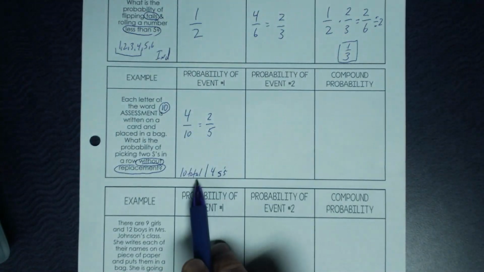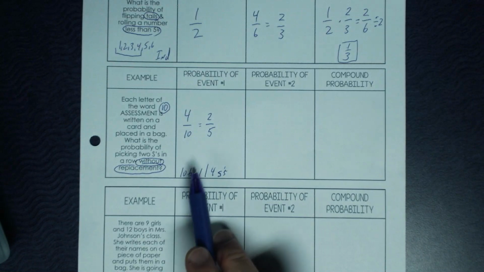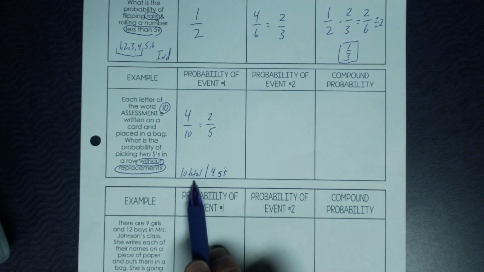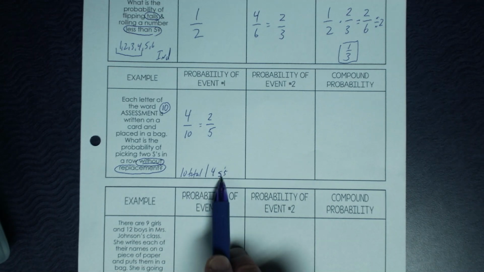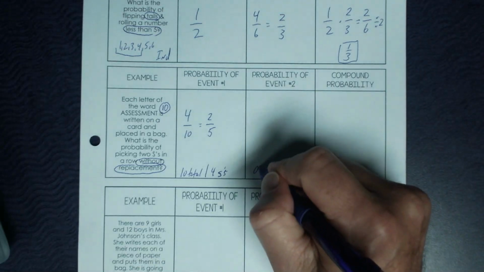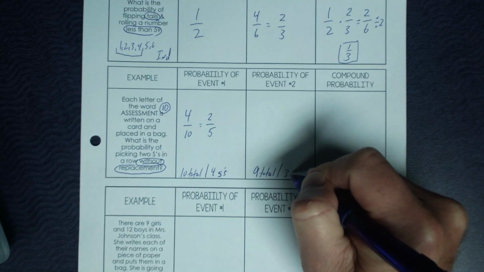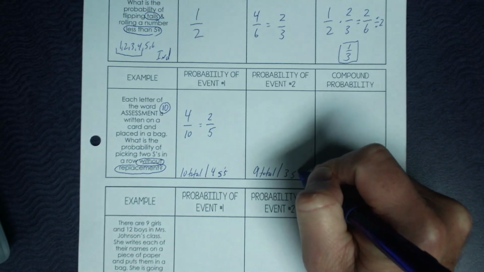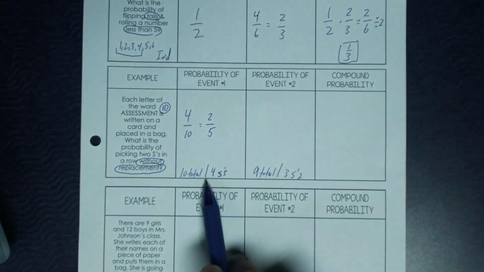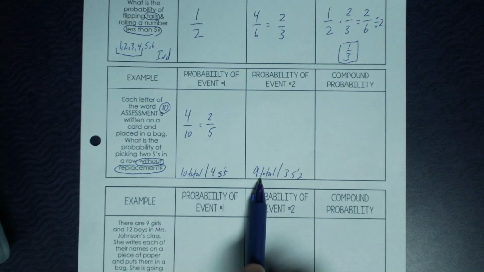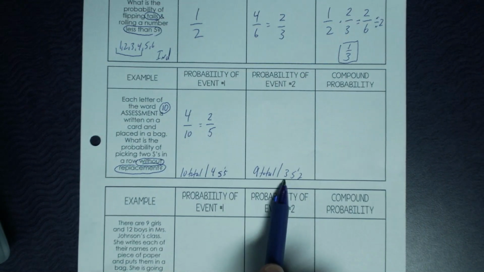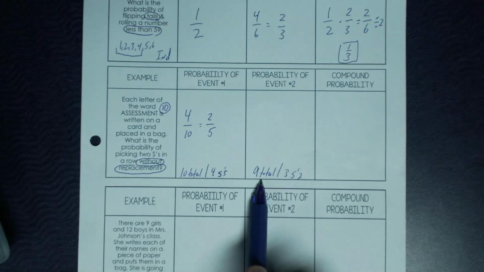Now here's where it changes. I take an S out of the 10, and I'm going to leave it out. This is going to change my total. So now I have 9 total, and I also have 3 S's. So let's take a look at that. I started here, I took one out, and I left it. That changes my total and changes my total S's. Now I have 3 S's out of 9.